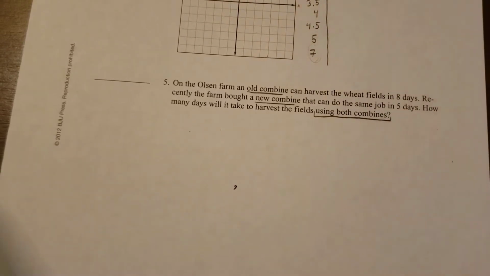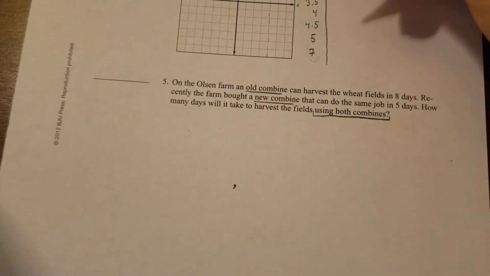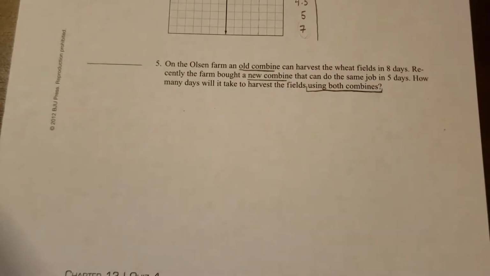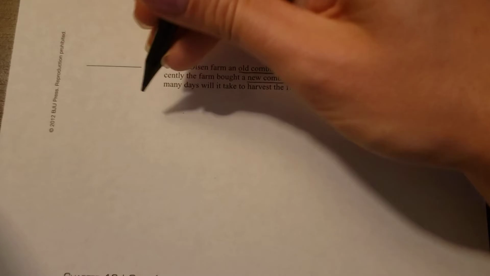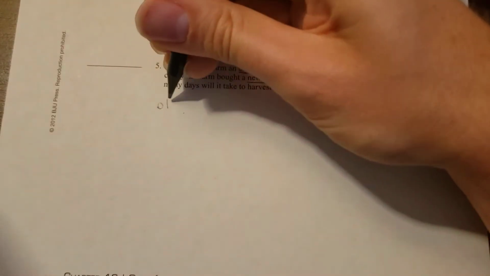That's their question. Okay, so I'm going to help you set up this table, and then I'll tell you guys what to solve for. So we've got our old, our new, and both.